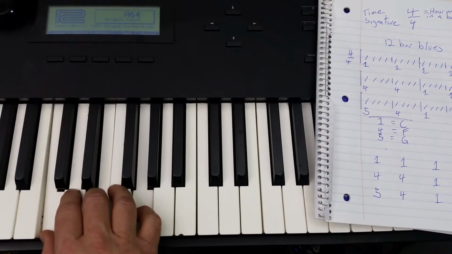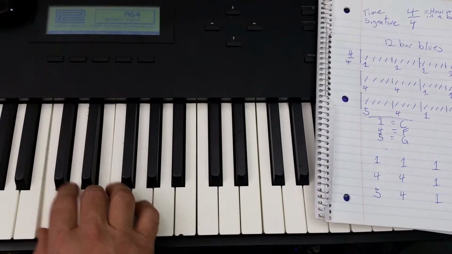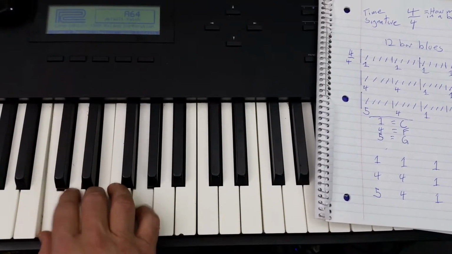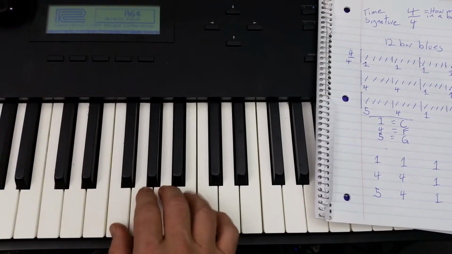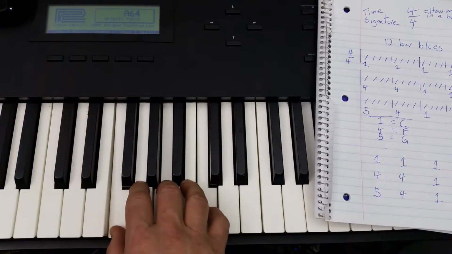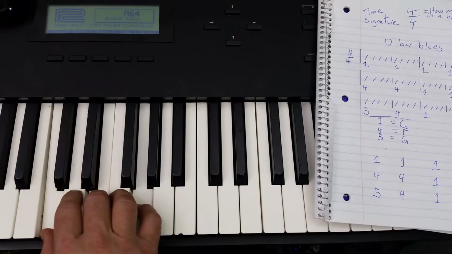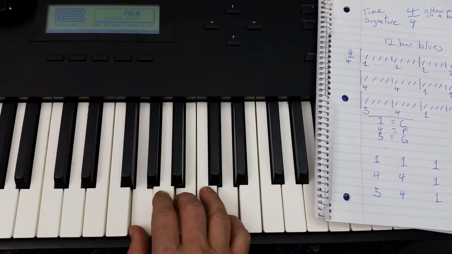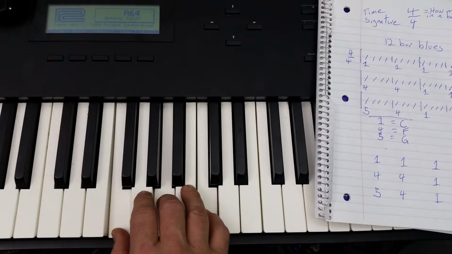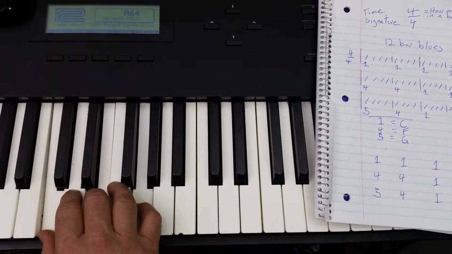So the first 4 bars are going to be a 1 chord repeated, counting 1, 2, 3, 4 in each bar. And then the fourth chord for 2 bars, bars 5 and 6, and so on, counting through bar 12.